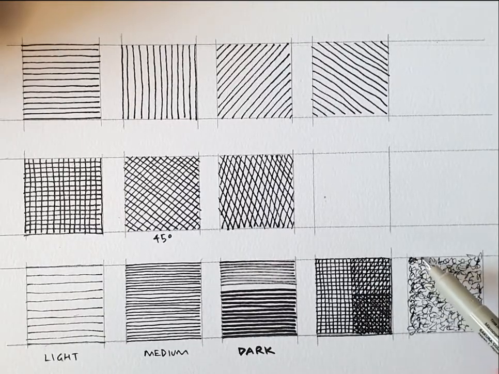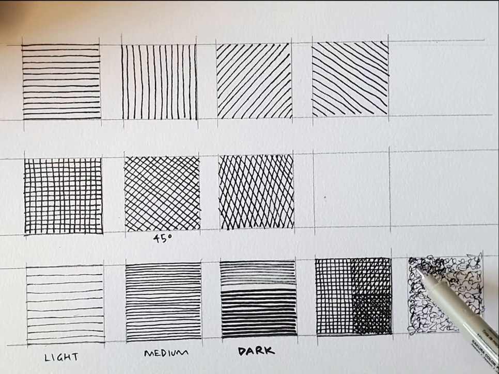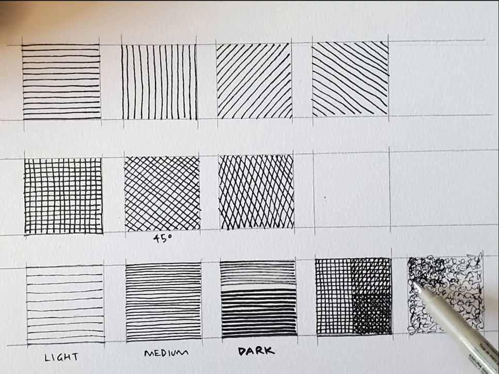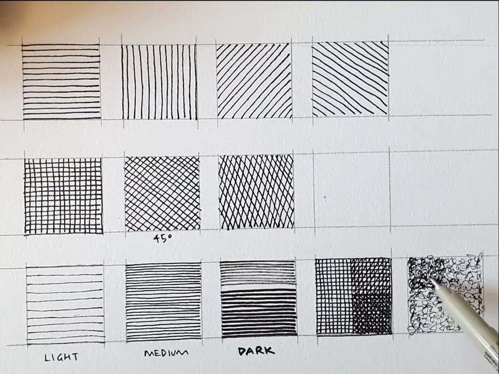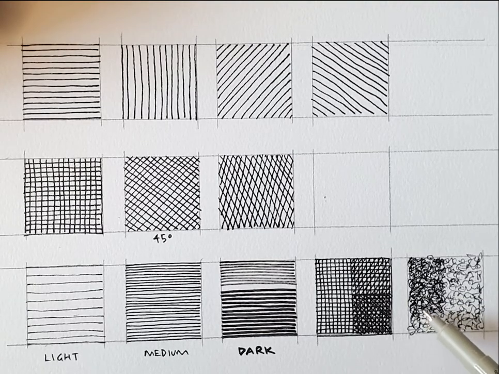So I'm just going to go back in with another layer on the left side of this shape. So I'll go back in with another overlapping stroke. So you can see that the tone is much darker now compared to the right side. Okay, so just by overlapping with another layer of scribble, you get a difference of tone.